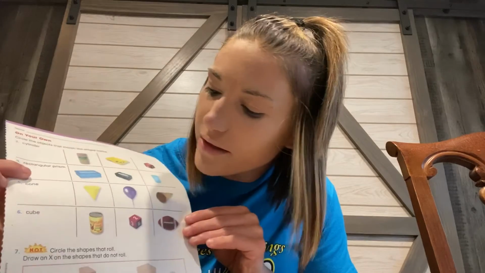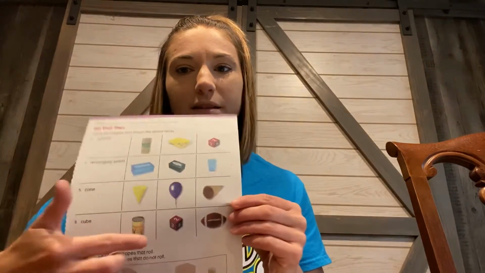Okay, then we have a cube. Which one did we say the cube was? Perfect. Y'all are so smart. Good job, boys and girls.